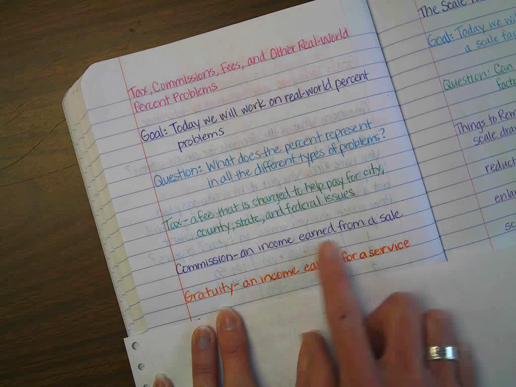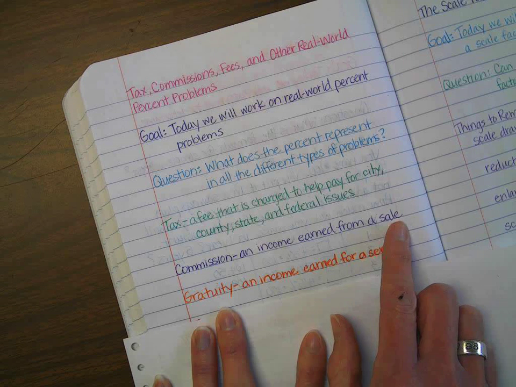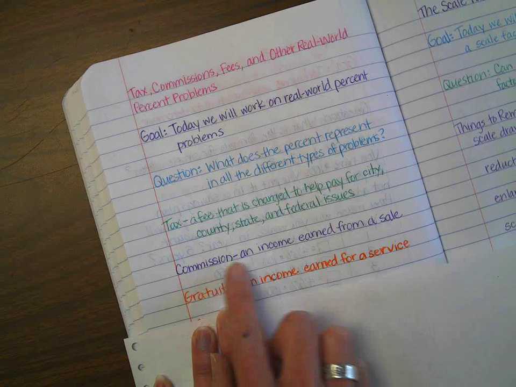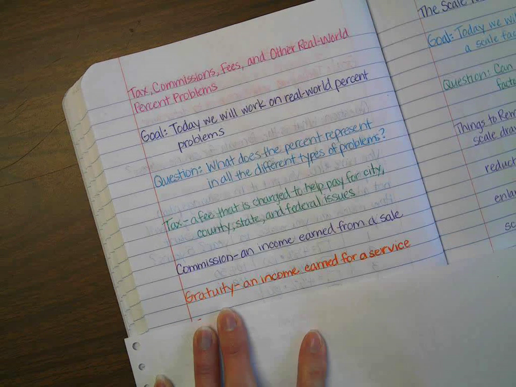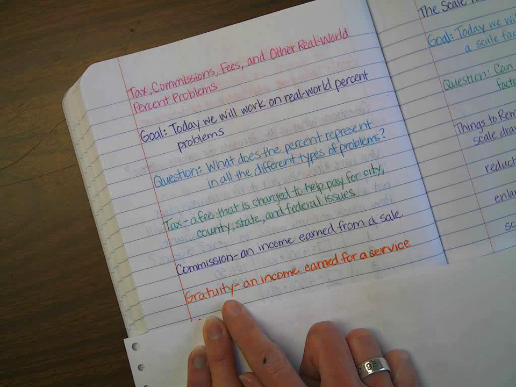Commission is an income earned from a sale. So most car dealerships, all of those salesmen that walk around and ask you to buy a car from them, it's because they're earning a commission. A commission is a percentage of the total cost of the car that the person that sells it to you gets.